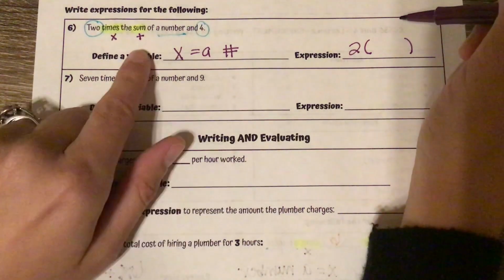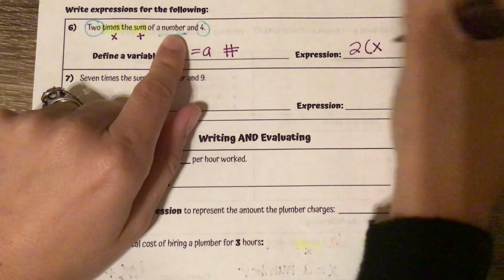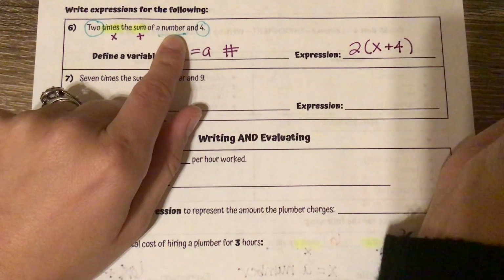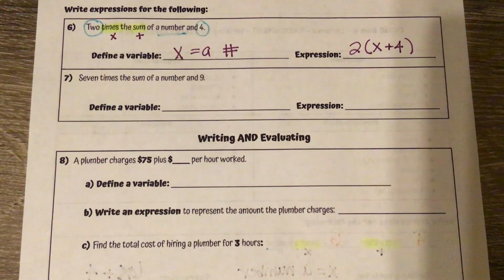And then what is the sum of? It's the sum of our unknown number and 4. So our number plus 4.